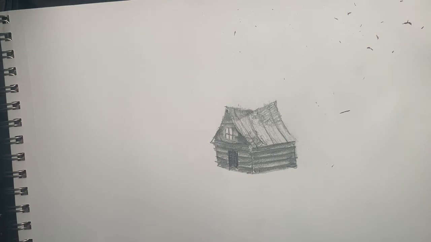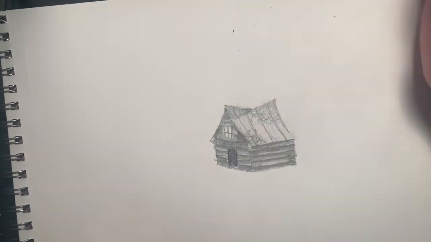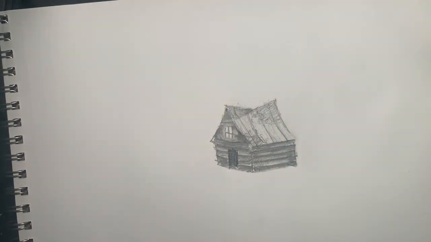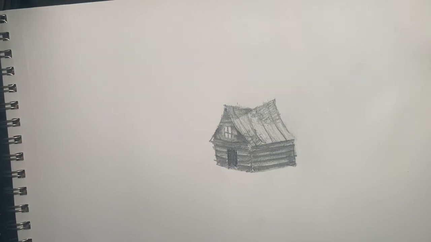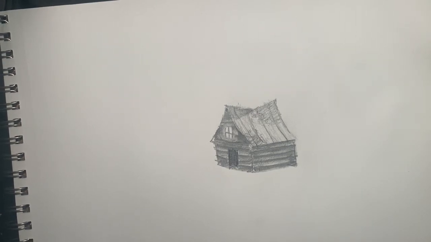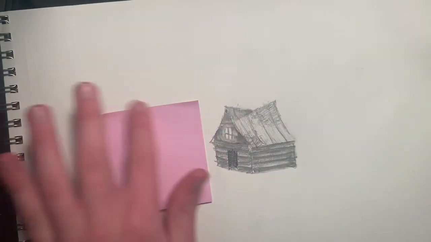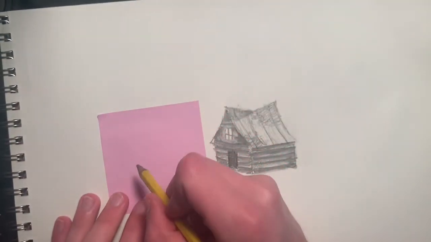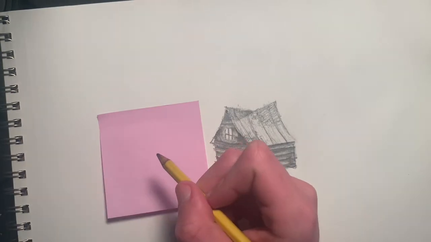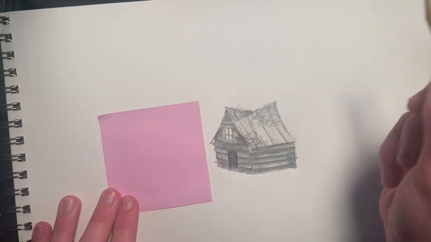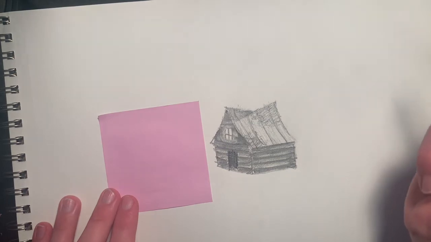Next up, we're going to be adding some grass around the base of the roof. So to do that, I like to do grass in two different ways. So I will grab a sticky note here and show you them more close up. So I'll place this here. One way that I like to do grass is with the squiggle technique, and the area technique is just what I came up with right now.